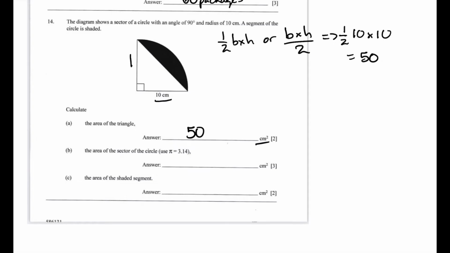And so for B, it says to calculate the area of the sector of the circle using pi as 3.14. So the formula for the area of a sector of a circle is going to be the angle over 360 times pi r squared. And in this case, they told us that the angle is 90 degrees. So we're just going to put that here.